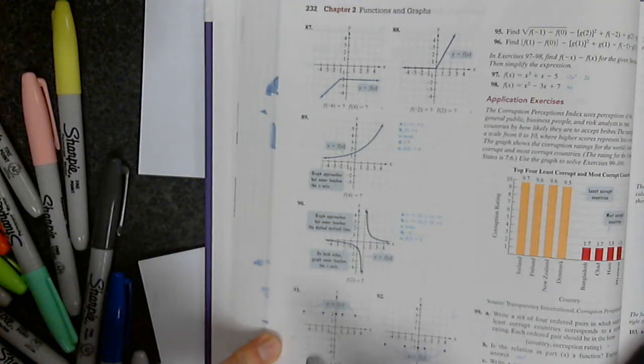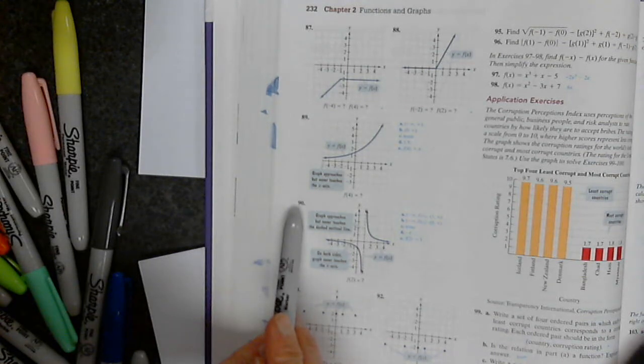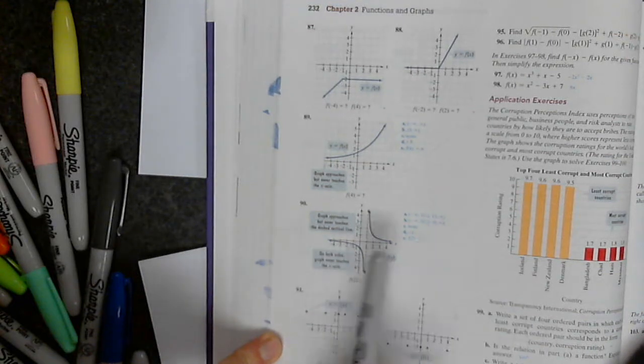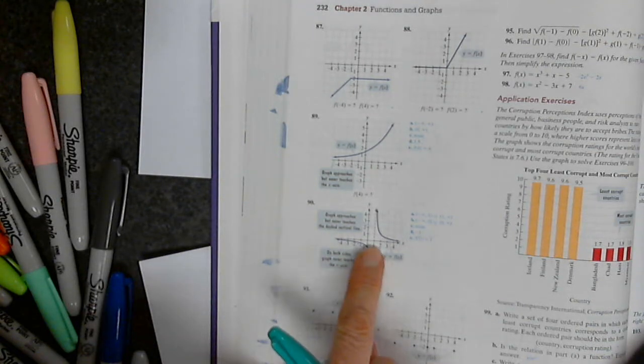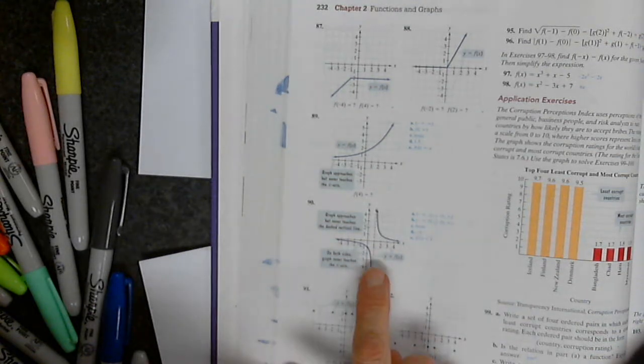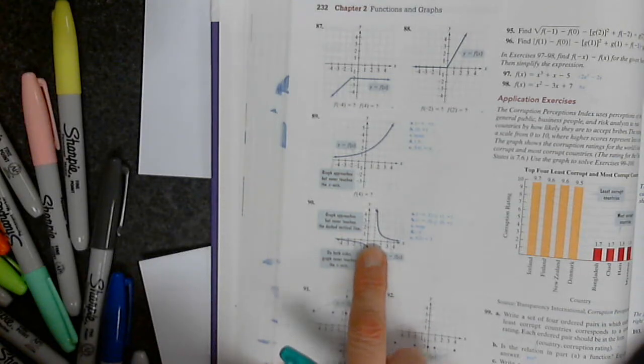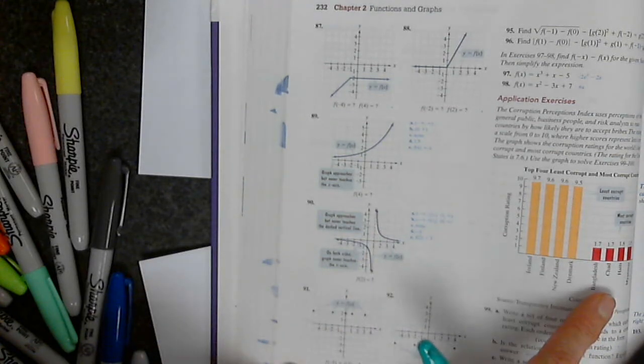From the leftmost point x to the rightmost point x, what will I write? From -infinity till what? 1 with a parenthesis, union from 1 to infinity.